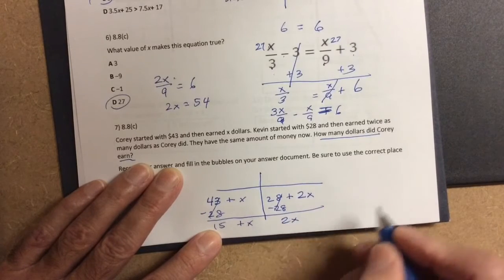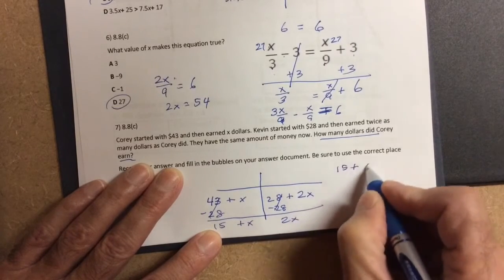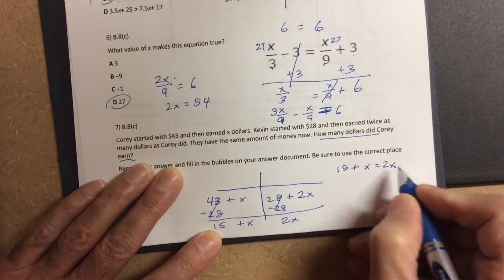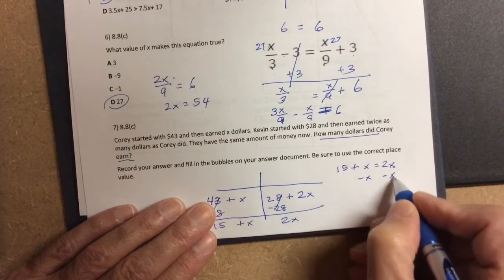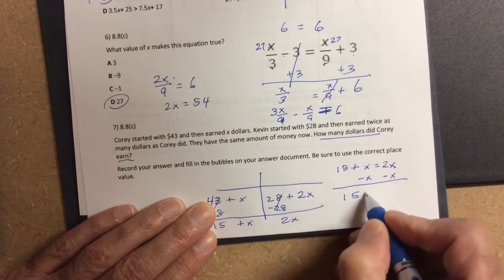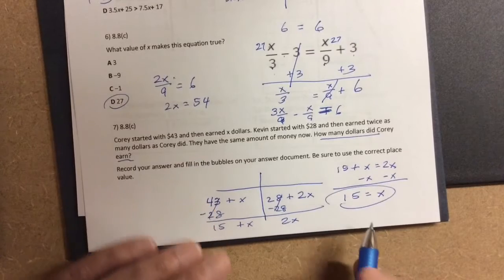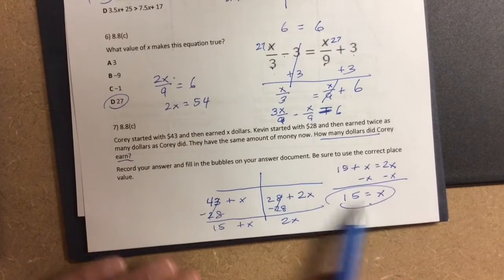Kind of running out of room. I'm going to move it up here. I'm going to subtract X from each side. And Corey earned $15. Let's see if that works.